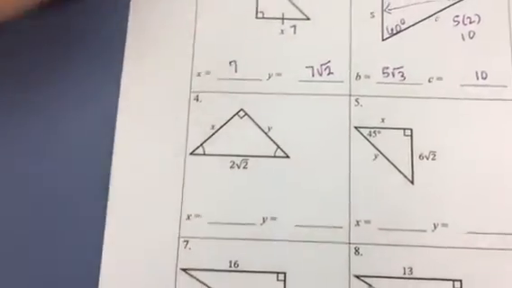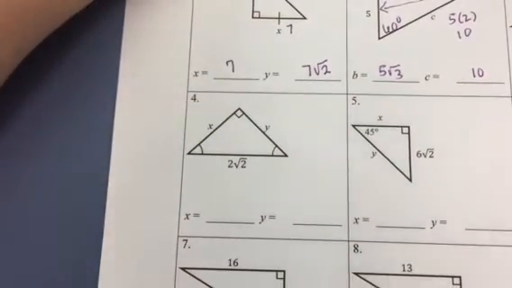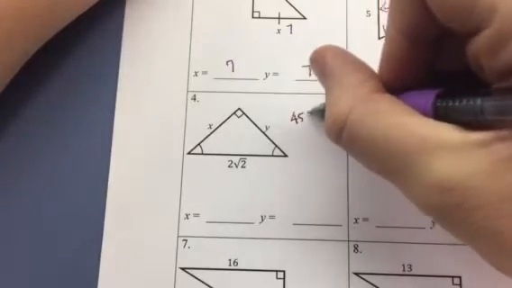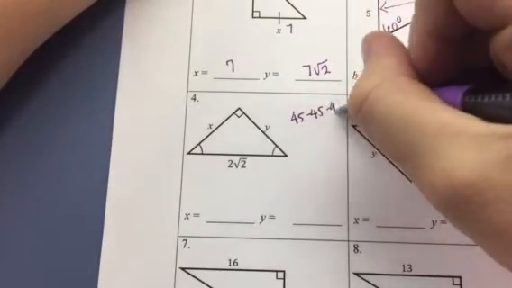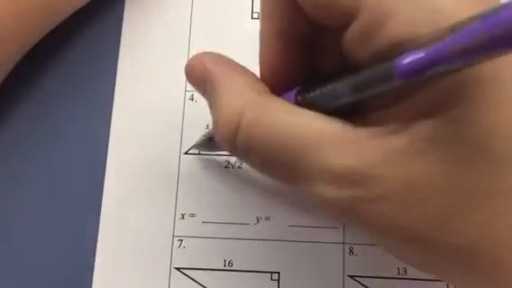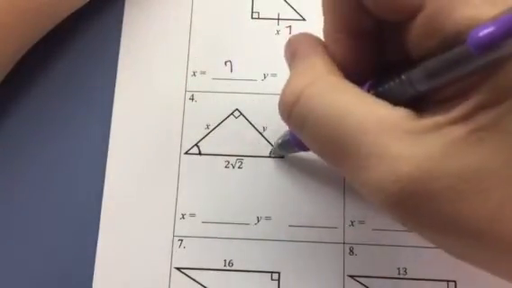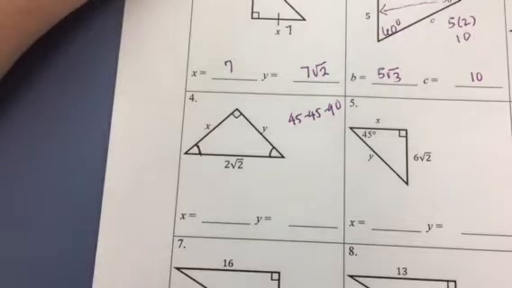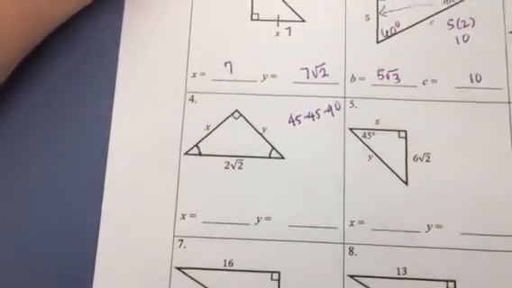All right, number 4. Now we have another 45, 45, 90, or isosceles right. And what I'm looking for to identify that is I see that these angles are congruent. So remember, anytime you have a triangle whose base angles are congruent, it must be isosceles.